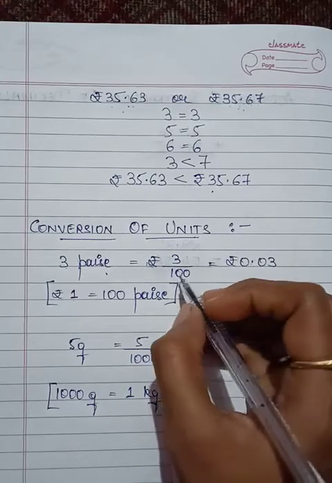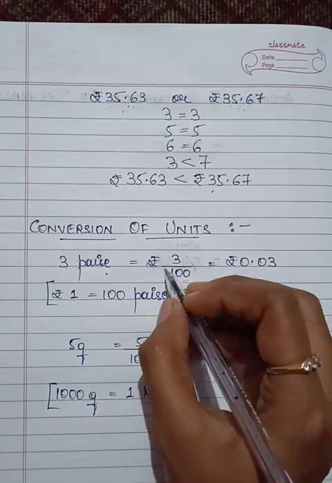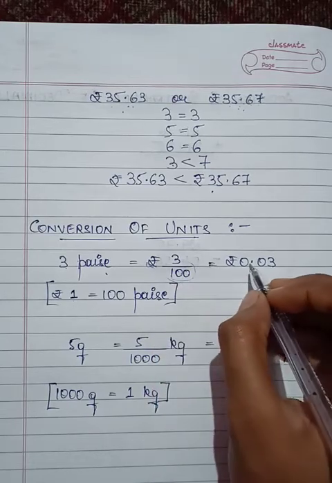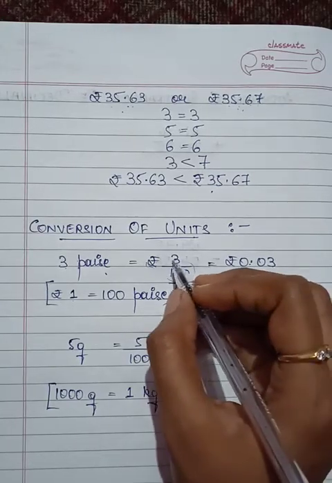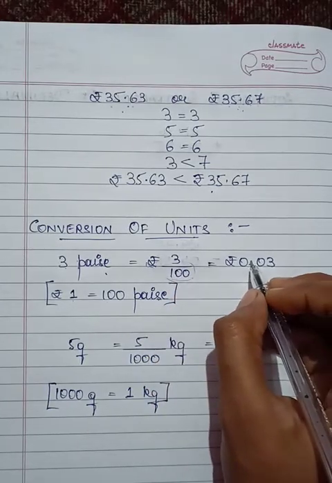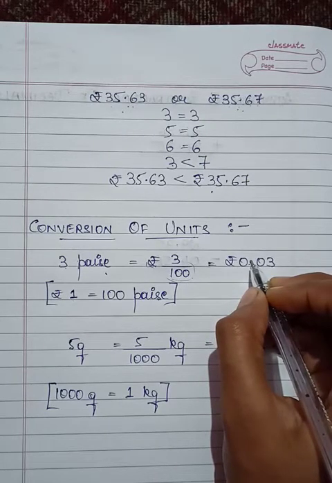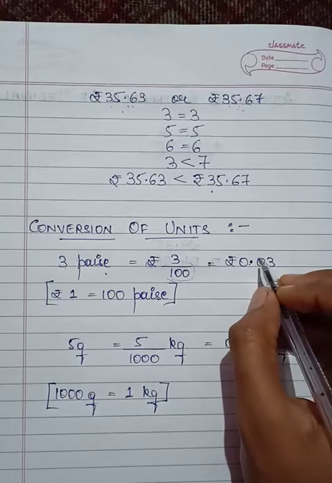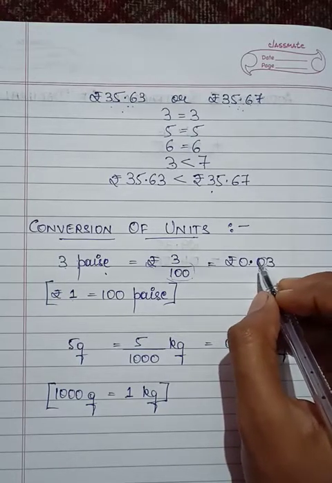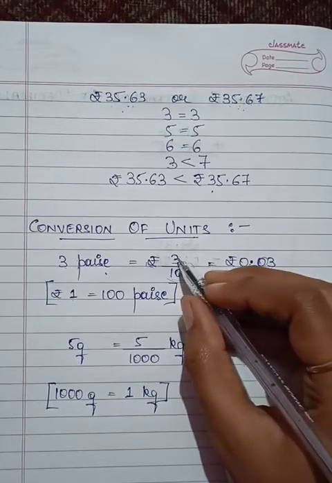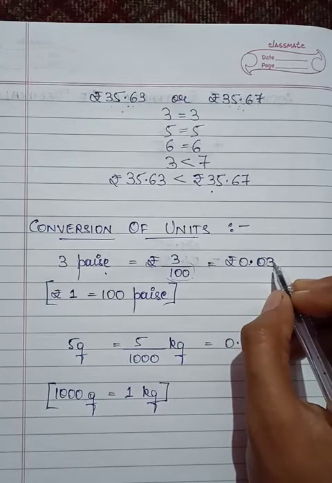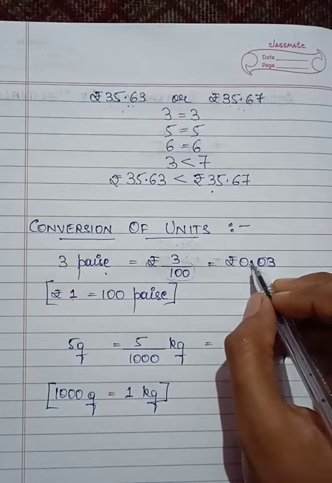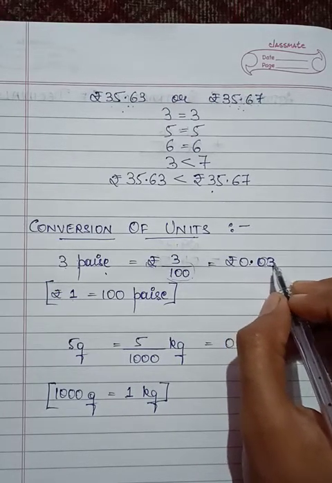When I have to write this 100 in decimals, I take the point as one place value. After that I have written 0, so it is the second one, and this 3 I have written here. So ones, tens, hundreds.